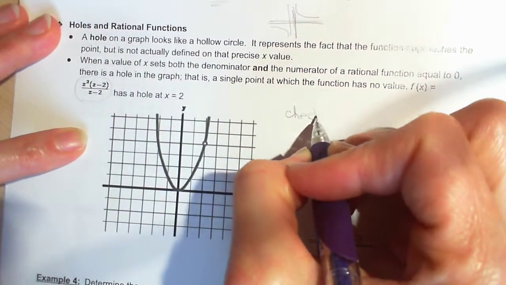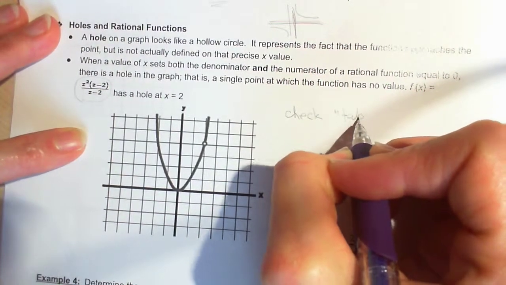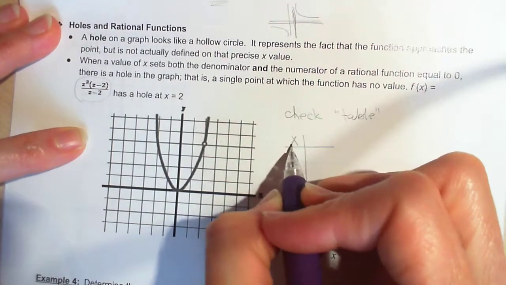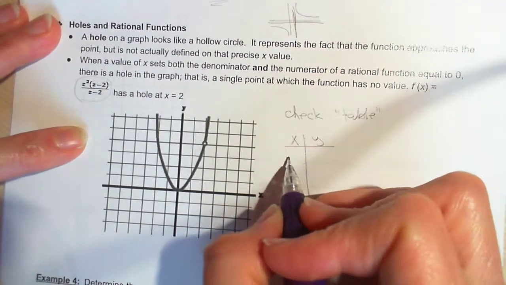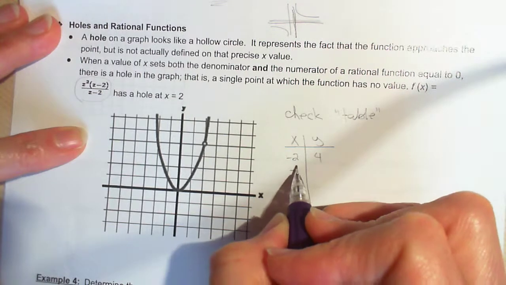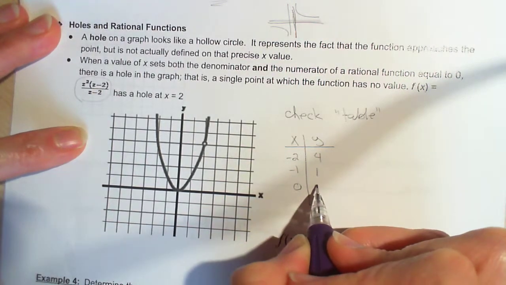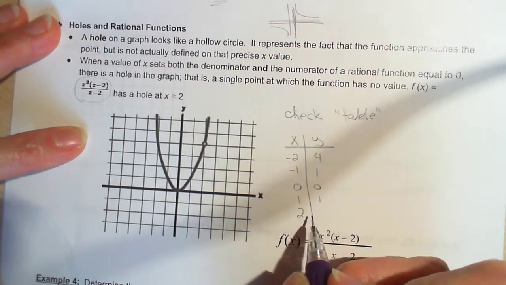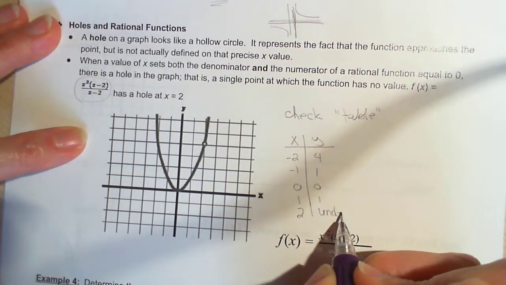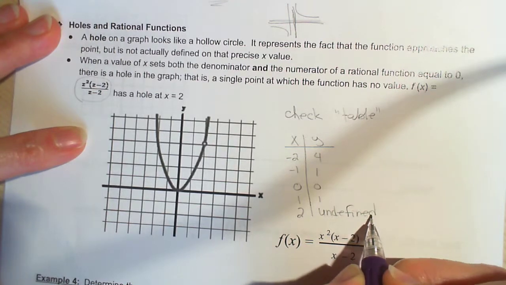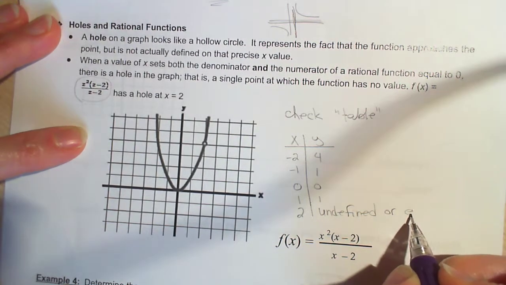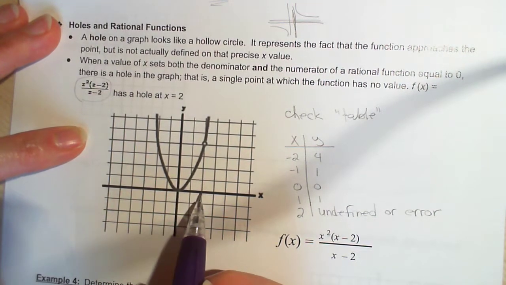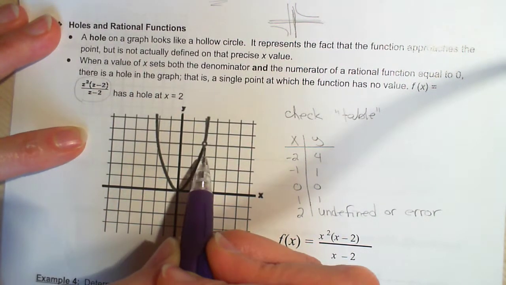And then when you check the table, either in your graphing calculator or on Desmos, you'll have x's and y's, and you'll have the ones that match up with a parabola, just like your graph looks. You'll see these points, 1, 1, and then at 2, if you're in Desmos, it'll say undefined. On your graphing calculator, it'll say error. And that's because at x equals 2 you have a hole.